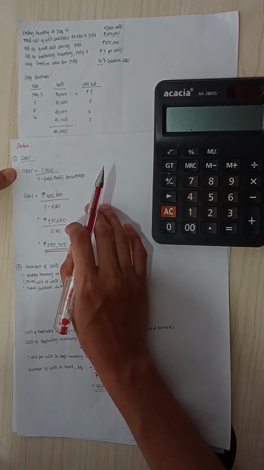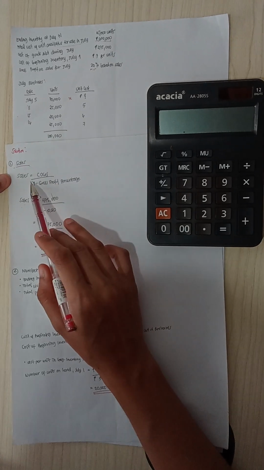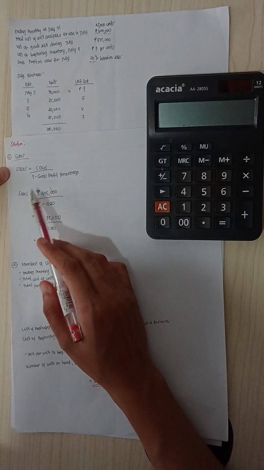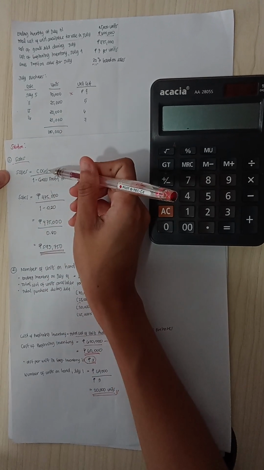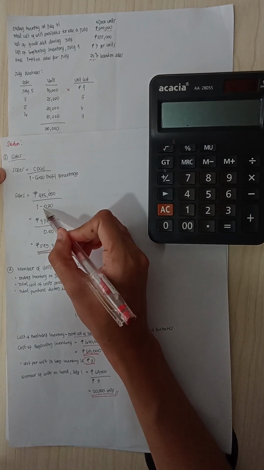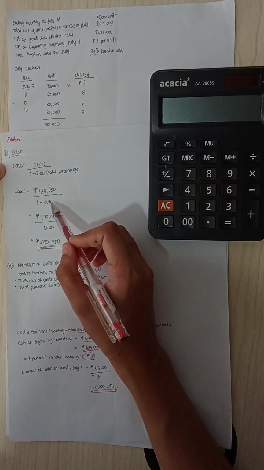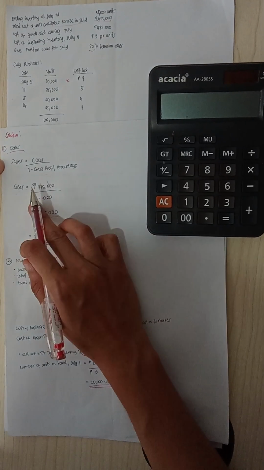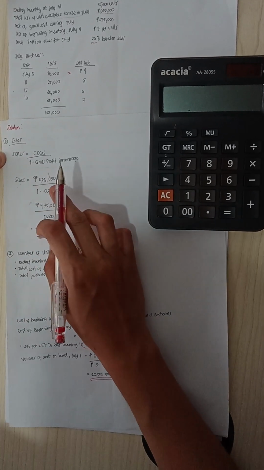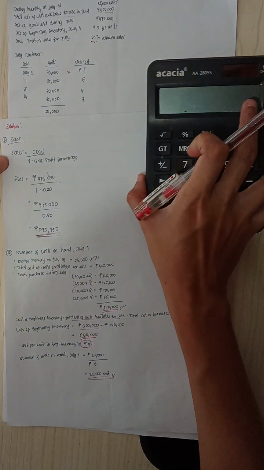Solving for sales: sales equals cost of goods sold divided by 1 minus gross profit percentage. We substitute the value of cost of goods sold, 475,000 pesos, divided by 1 minus 0.20. That is the 20%. If you're asking where this comes from, it is the 80% of sales from the 20% gross profit percentage. So we divide.